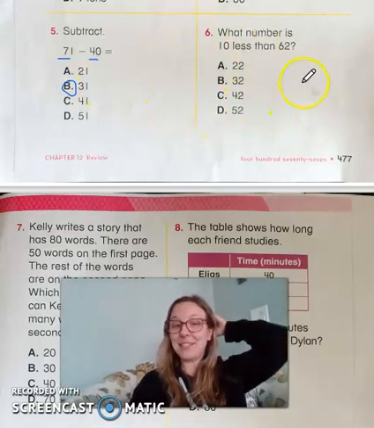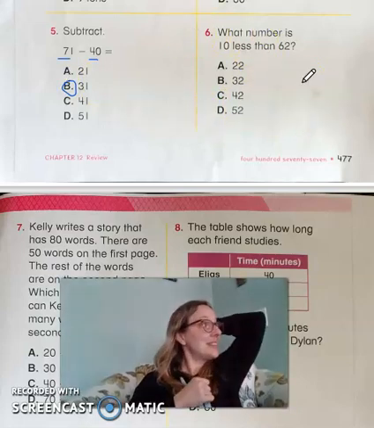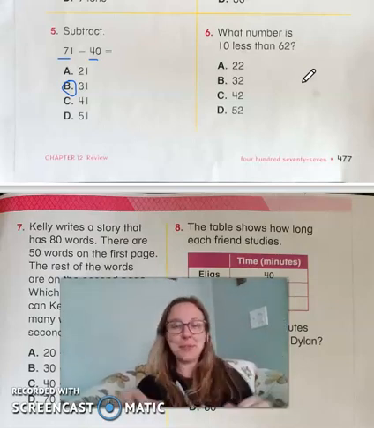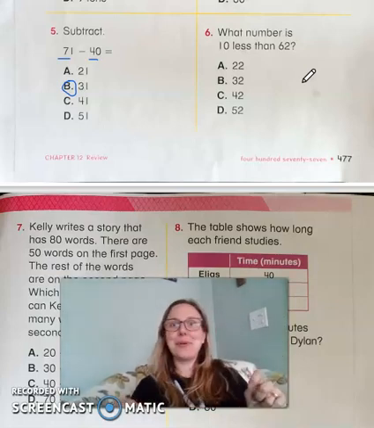Moving on to number 6. Sorry, I keep looking over at Grayson. He's sitting at the table playing with some paper, so as long as he's being a good boy, I'll let him stay there.